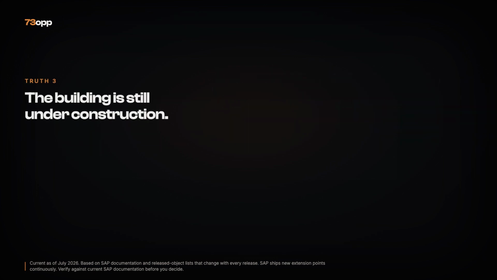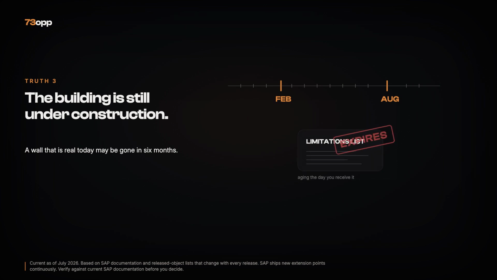Truth 3. The building is still under construction. SAP ships 2 major releases a year, February and August, plus continuous drops in between. Every release brings new APIs, new extension points, new configuration screens. A wall that is real today may be gone in 6 months. A static list of limitations is aging the day you receive it.